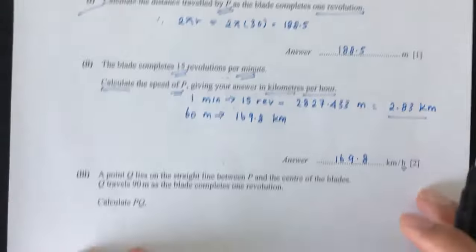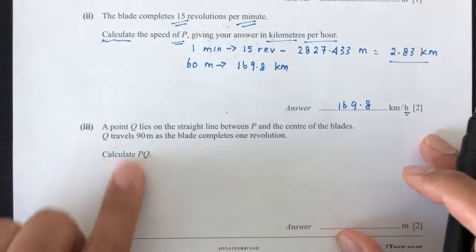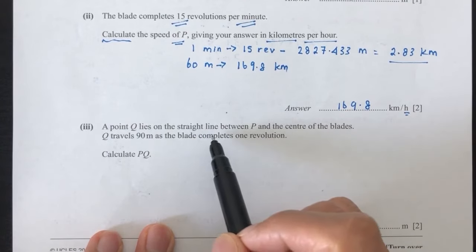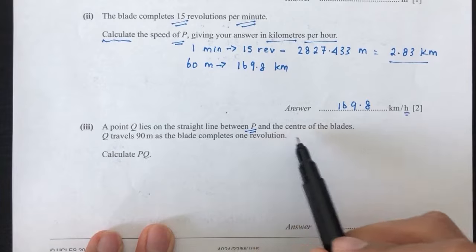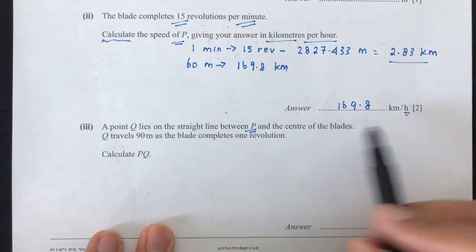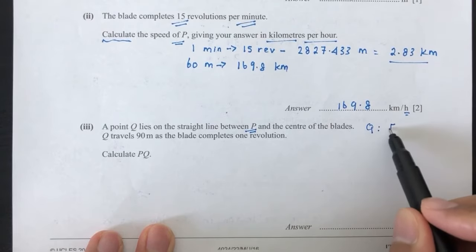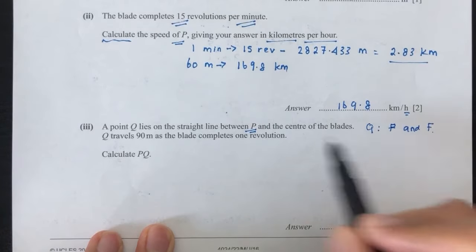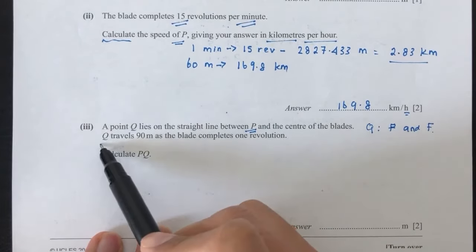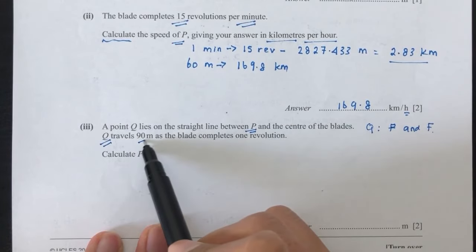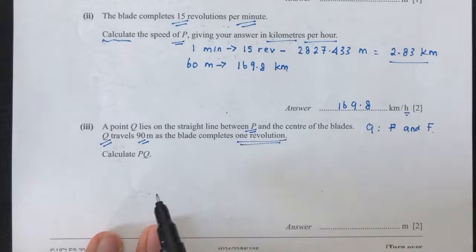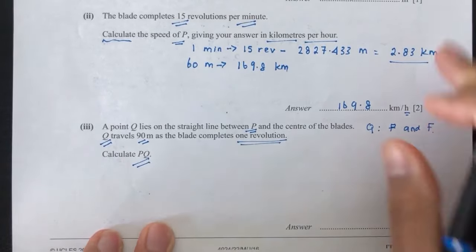That was pretty straightforward. Now for the last part: a point Q lies on the straight line between P and the center of the blades. So Q lies between P and F, where F is the center of the blades. It says Q travels 90 meters as the blade completes 1 revolution. Calculate PQ.